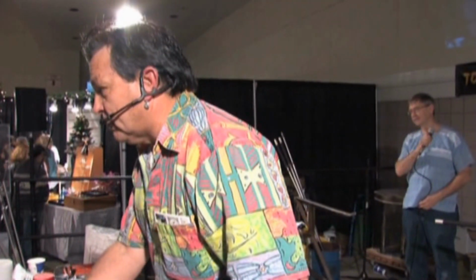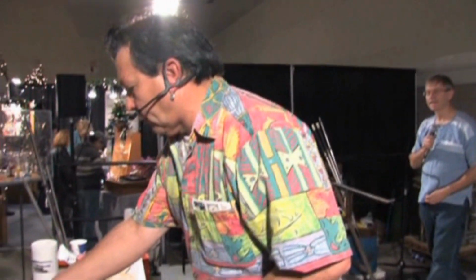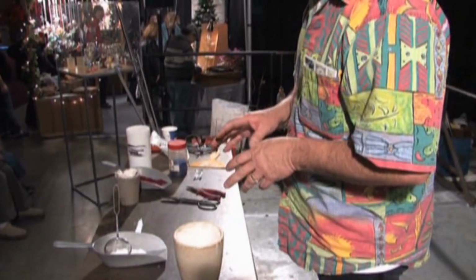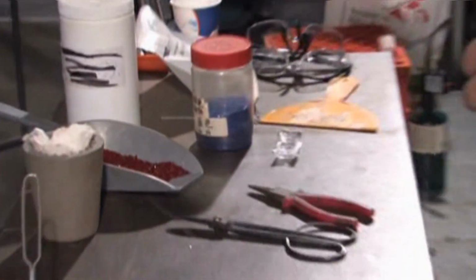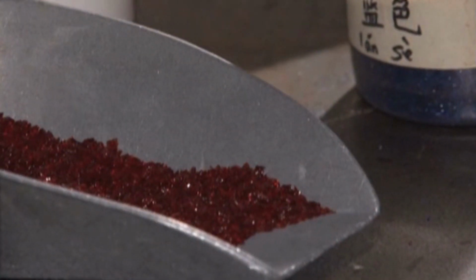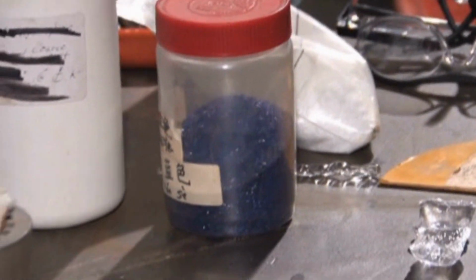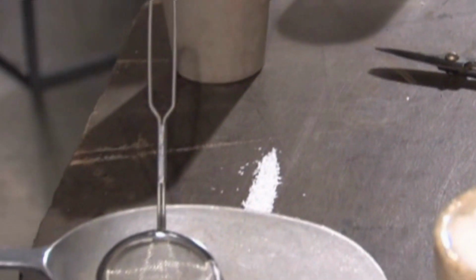Now, glass comes in a lot of different ways to use it. It comes in powders, it comes in crushed glass, frits, in different pots, so you can get big chunks, you can get very fine chunks, and in this case right now, I'm using a very fine powder.